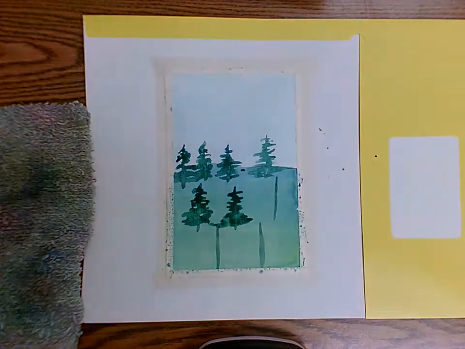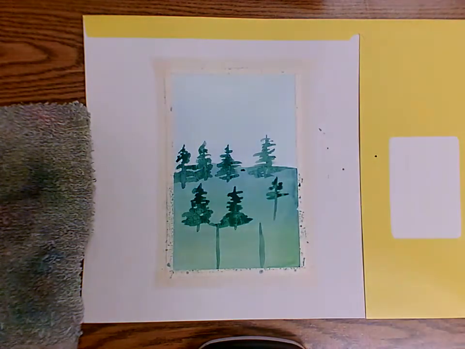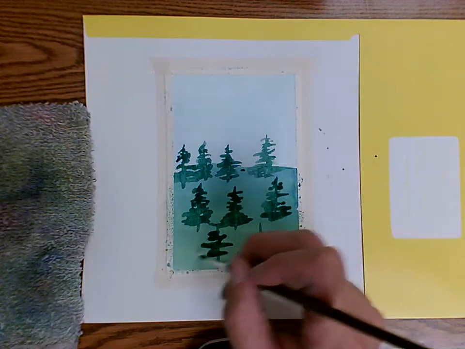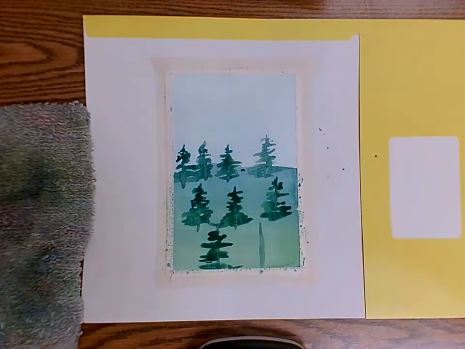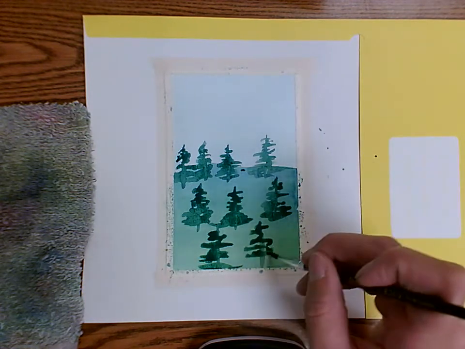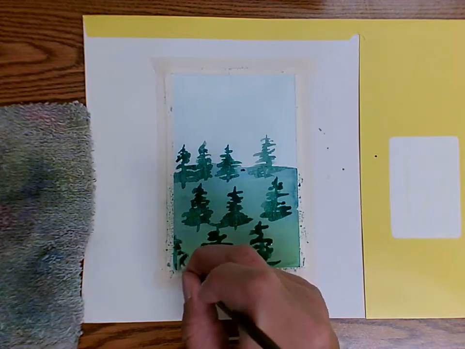Okay, so in order to make sure that I'm adding less details with each layer, I think it's good to go ahead and paint the exact same identical thing in each layer. And then when we paint with watercolor paints, one thing that is really good to focus on is building up layers.